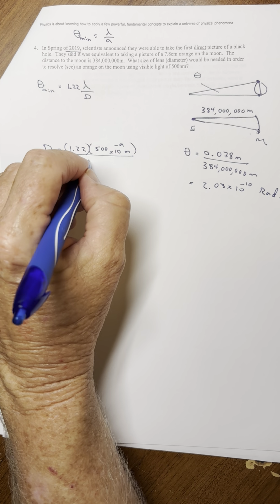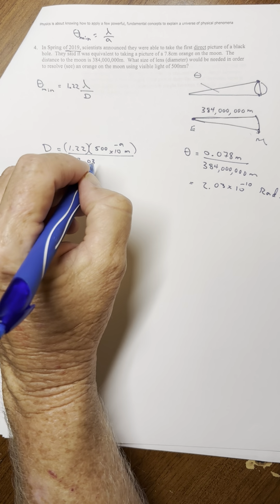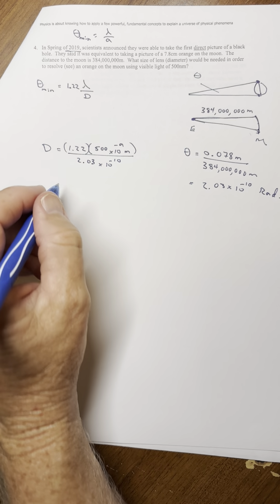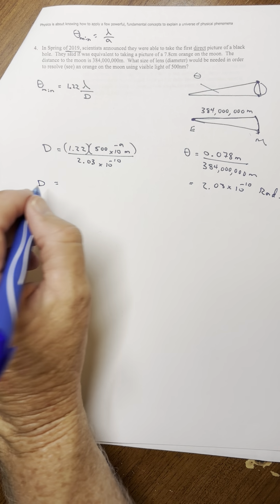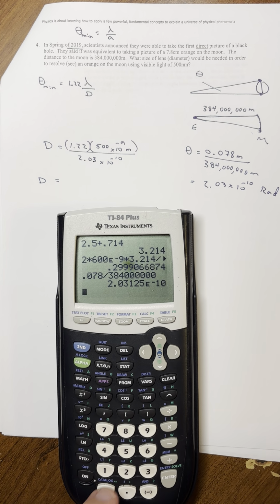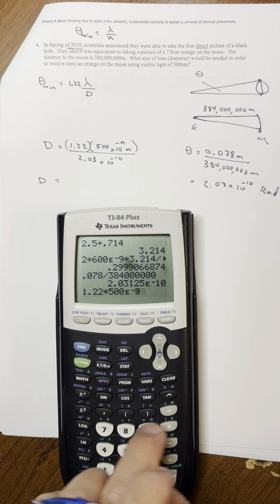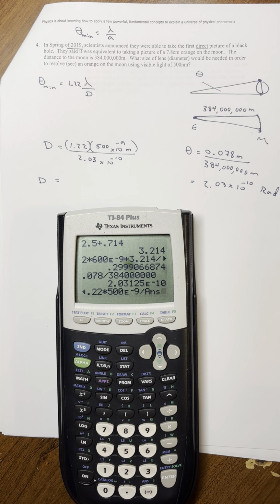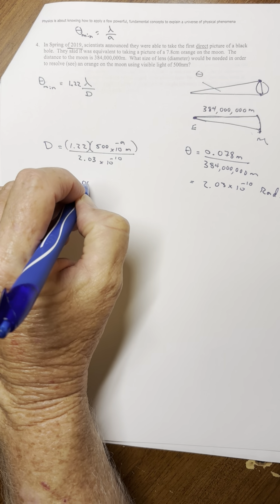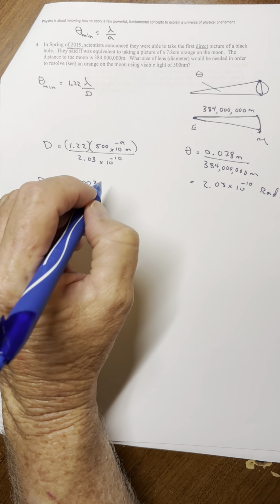And then this 2.03 times 10 to the minus 10. This will answer our question about what the diameter needs to be. So 1.22 times 500 nanometers divided by this resolving angle, which is the last answer. And we're looking at about 3,000. This says 3,003 meters.